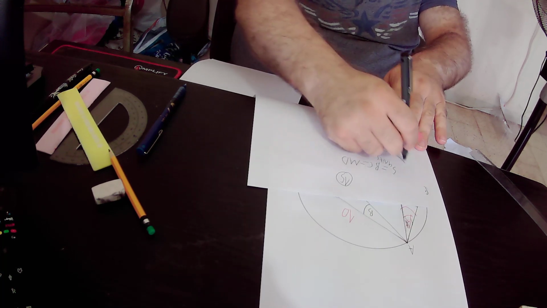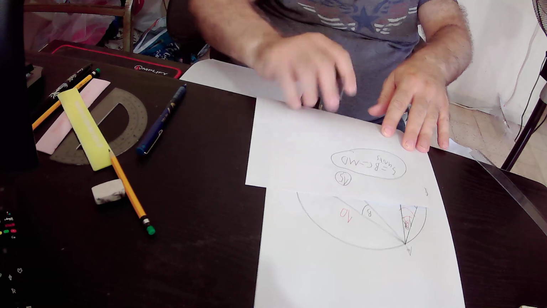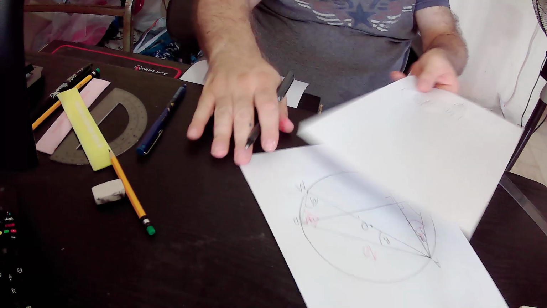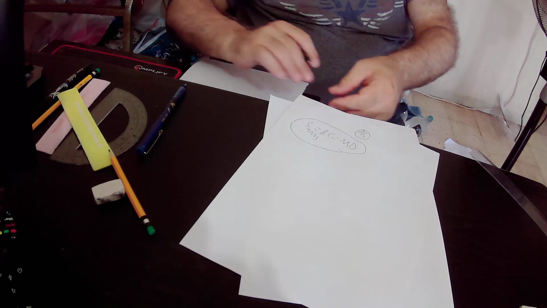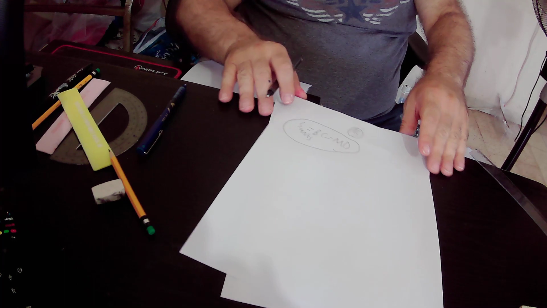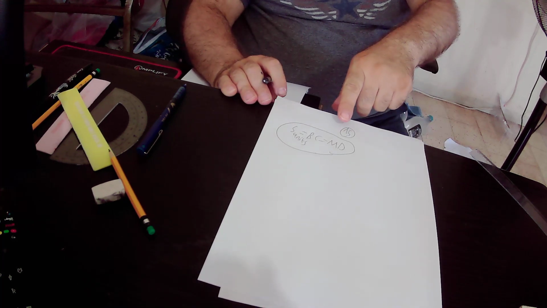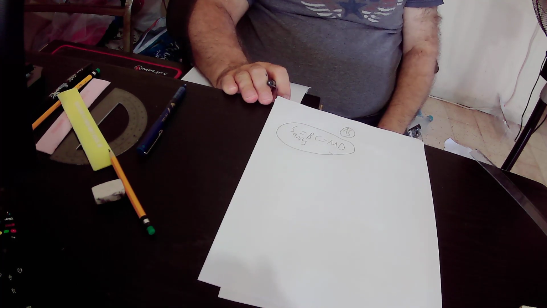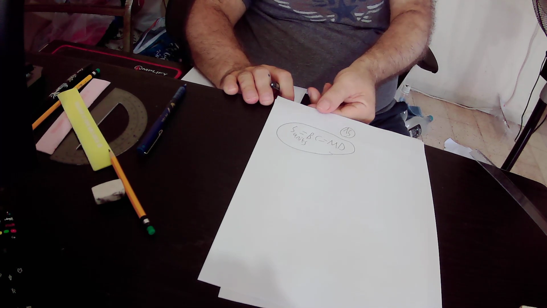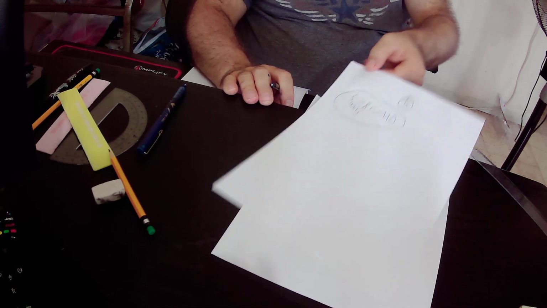So from this equality, we can deduce that MD equals 5 units.